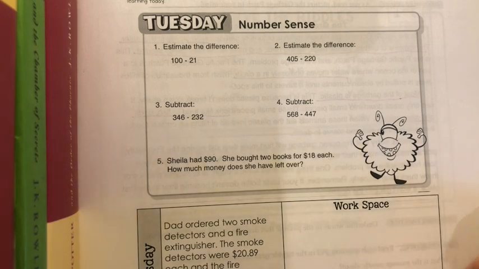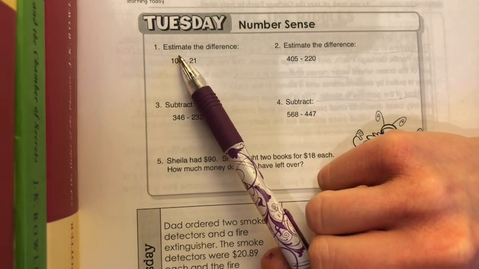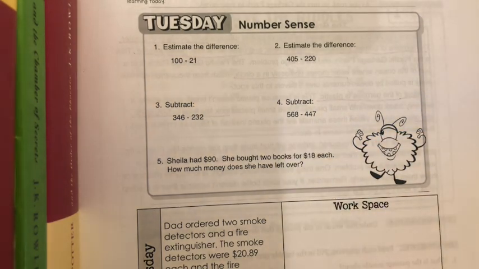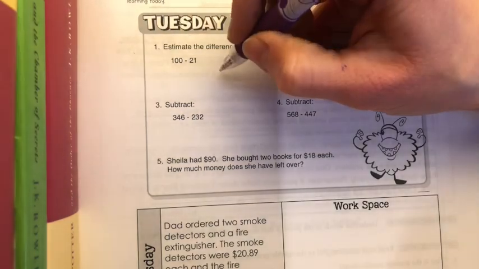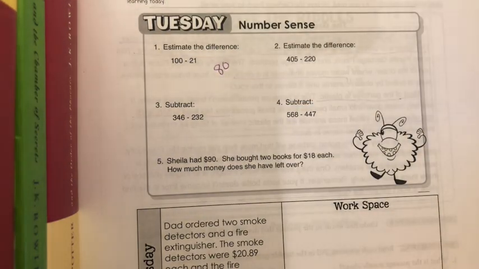So you don't have to do it by stacking them and adding them. Just estimate what you think it will be. So look at this. Imagine that it's 10 subtract 2. What would it be? 10 subtract 2 is 8. So 100 subtract 21 is about 80, right? I could also just think in my head, okay, well, it's 79 because it's one less, but estimating, it's about 80. Estimate the difference. So 405, take away, subtract 220.